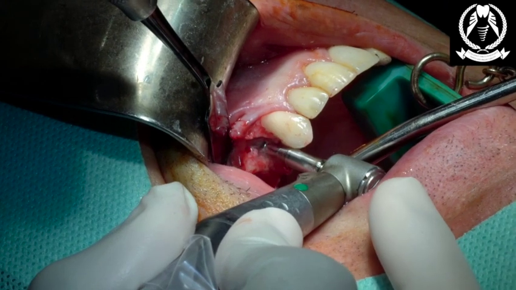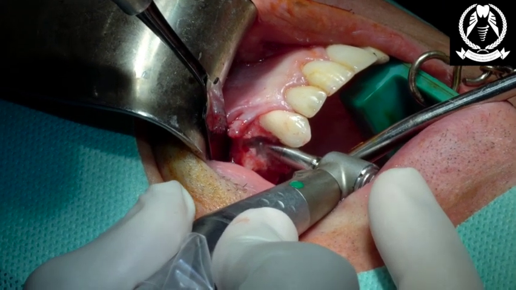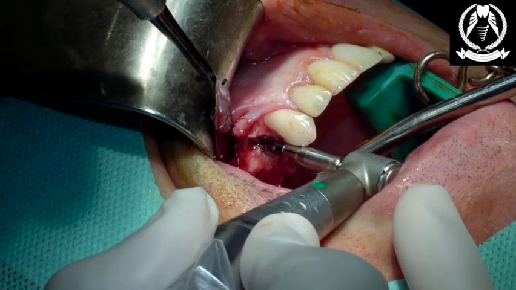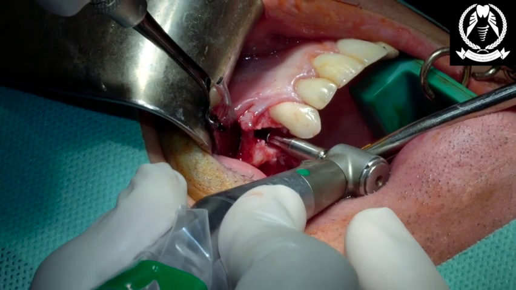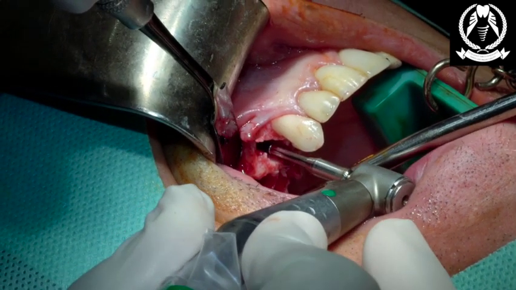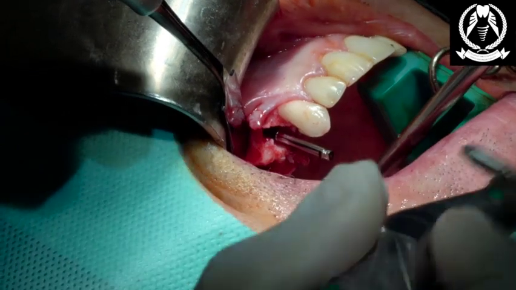And then we're going to countersink a little bit more. Cool. So there's a 2.8 drill. Really don't want to do any more than that. Checking where the crestal position of that implant is going to be. I'm quite happy with that. Open wide, Alan. That's where we're going to be.